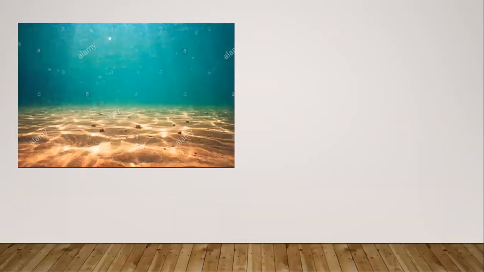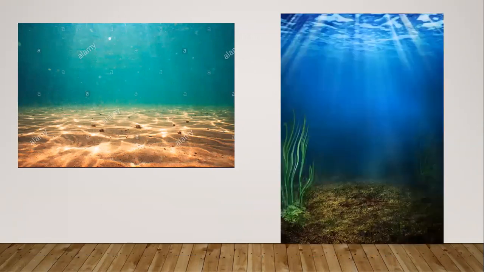So there's another sandy bottom ocean. That one has some plants on the bottom as well. And you can see the surface of the ocean in this one. You can see all the way to the top, and you can also see the bottom. So we have to think about how you want your habitat to look.